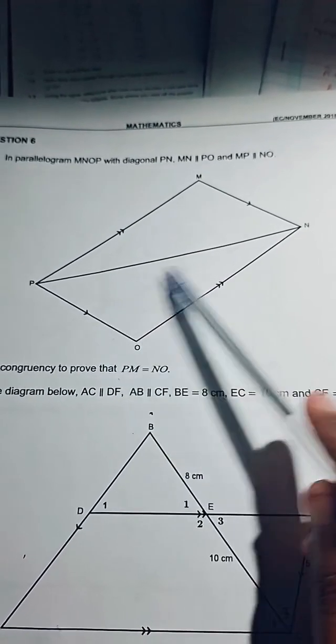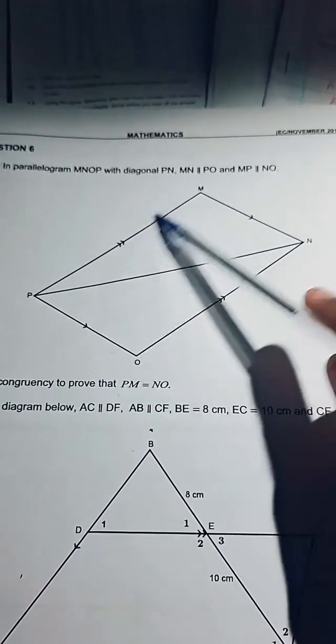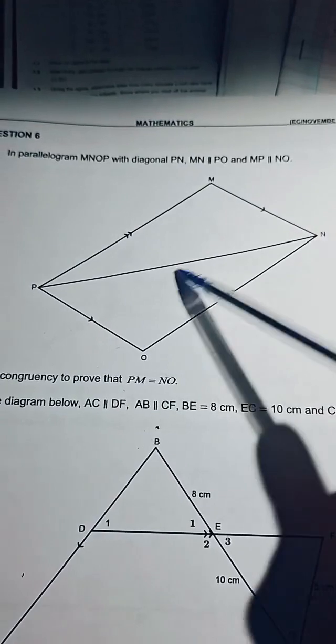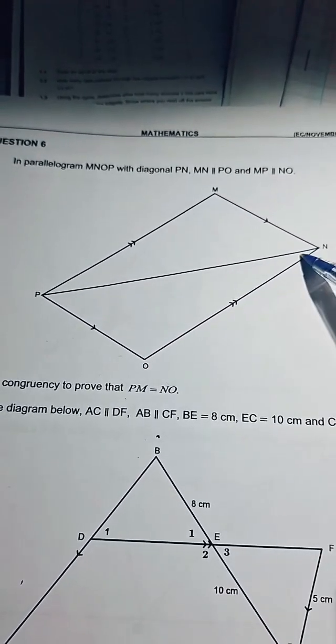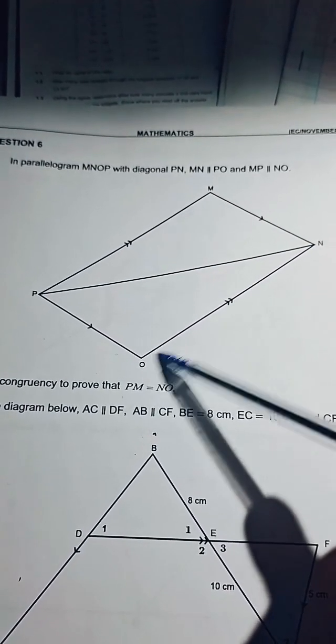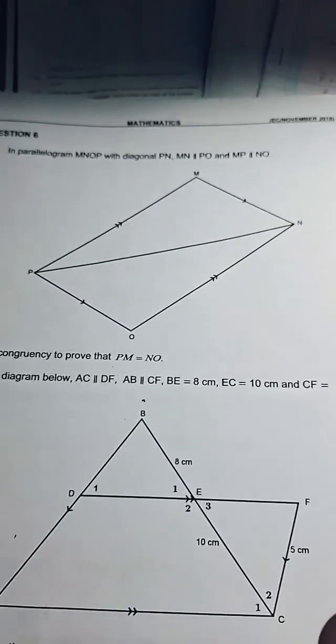So we want to use what? Congruence. So we are going to prove the congruency of these two triangles, triangle WHO, triangle MPN, and triangle WHO, triangle NOP. So let's go and do that. Let's first write down the two triangles.